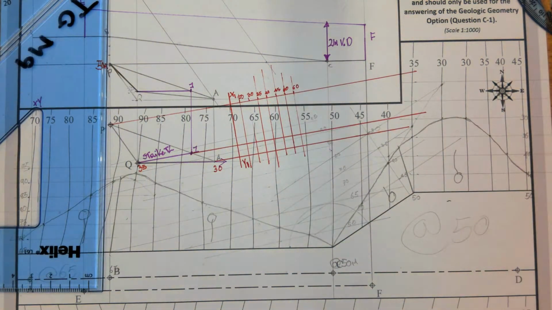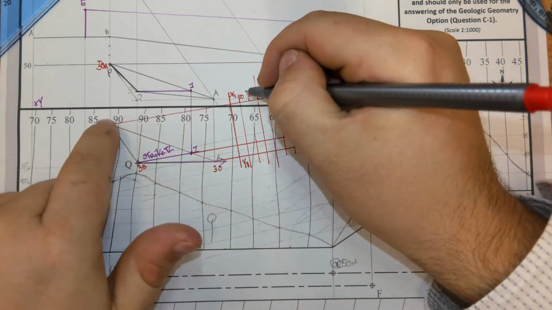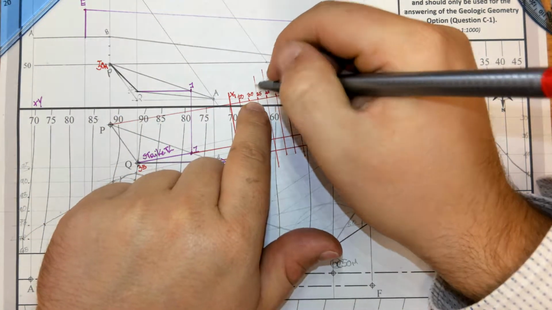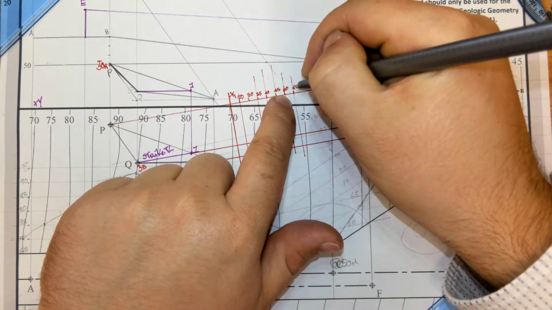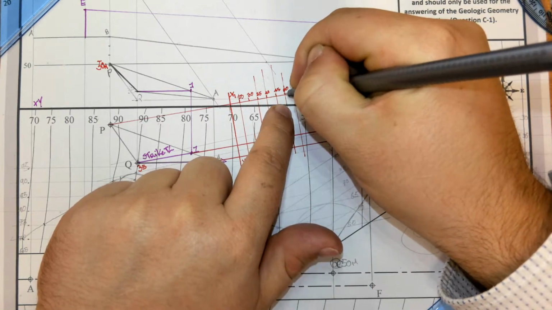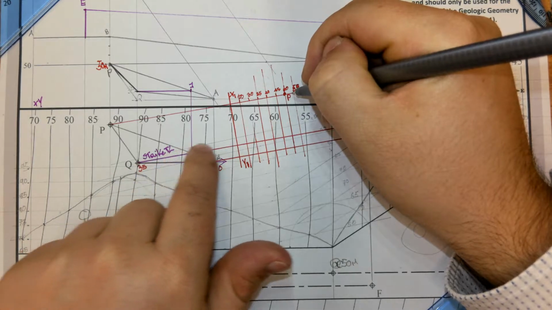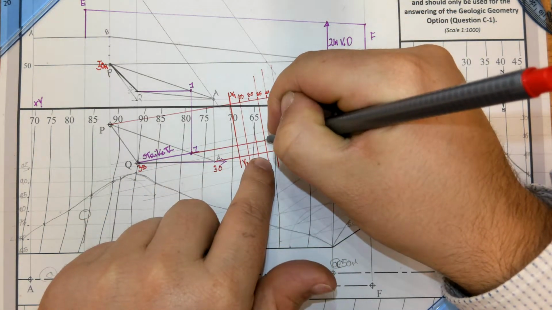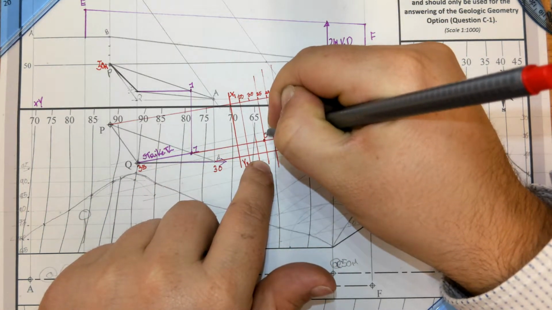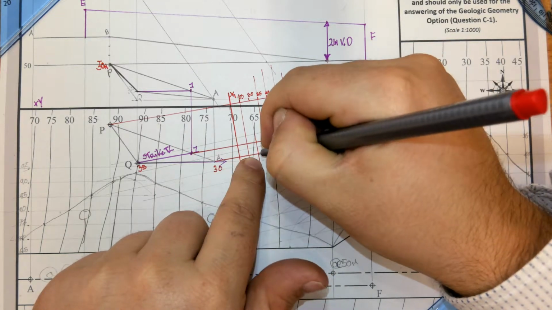Right, now, P is at 50. Sorry, that's 55. So P is at 50. There's P. Q is at 35, so we bring Q to 35. And A is at 30.